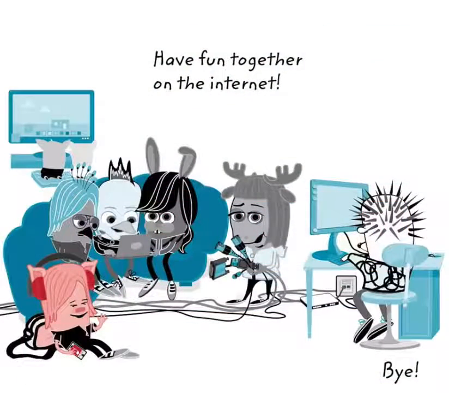There you go. Now you know a little more about the global computer network called the Internet, which is used by 2.7 billion people. Have fun on the Internet.